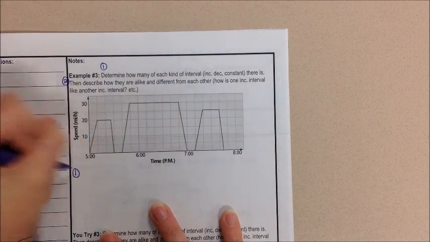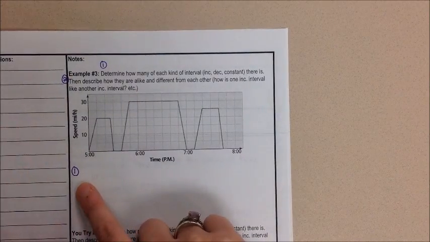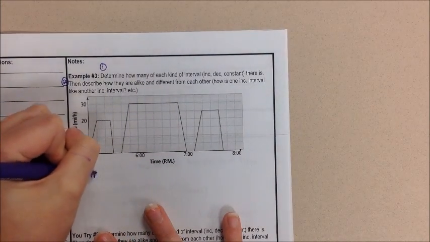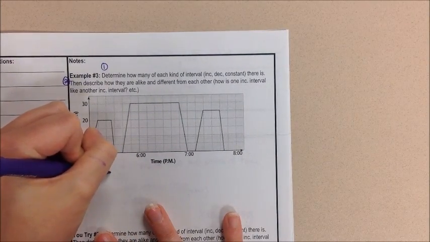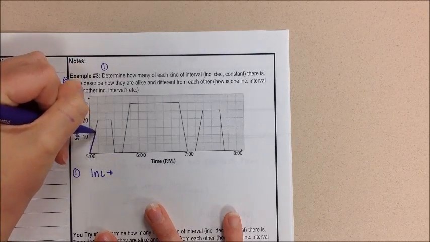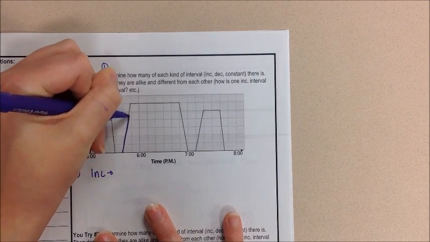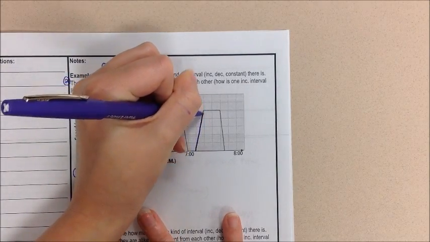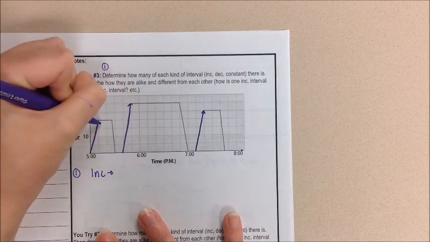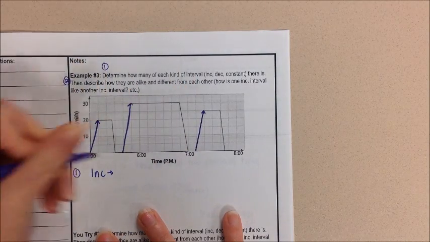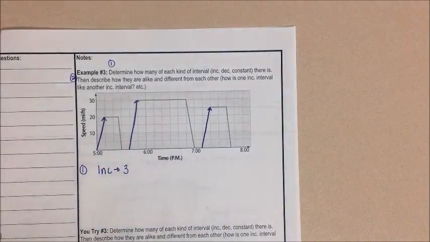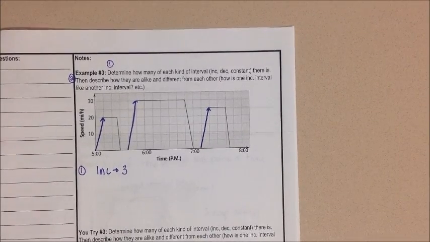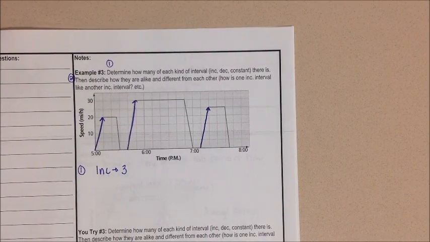Okay, so number 1, let's start with increasing. So increasing, there are 1, 2, 3 increasing. Okay, 3 increasing intervals. Give me just a second, I'm going to grab another pen to do my different colors.